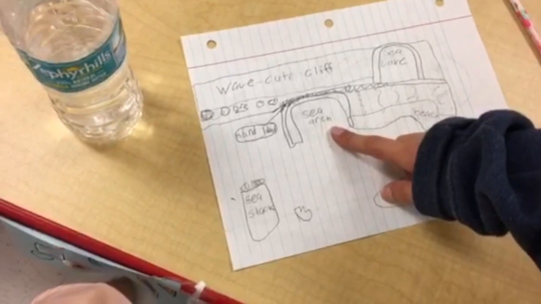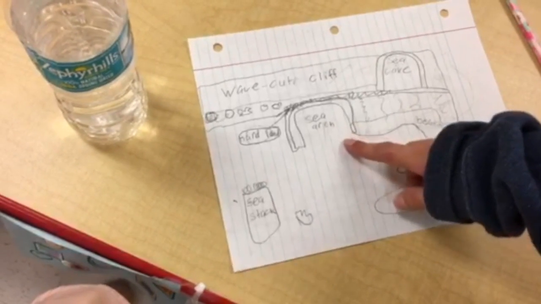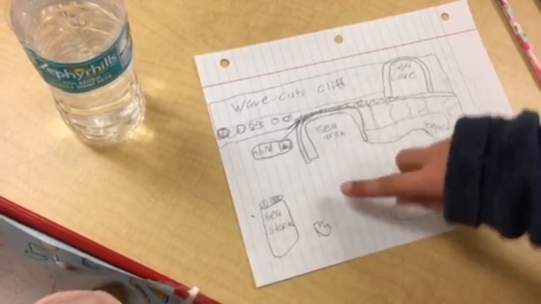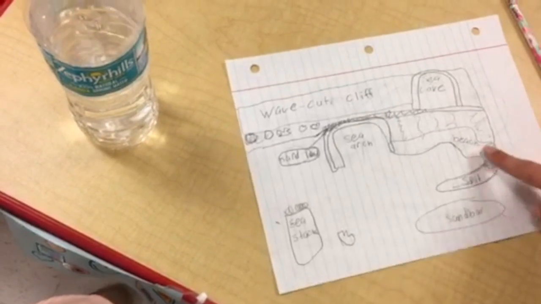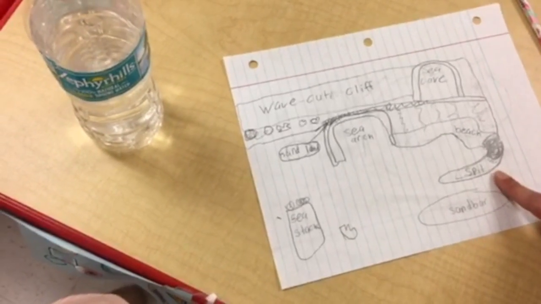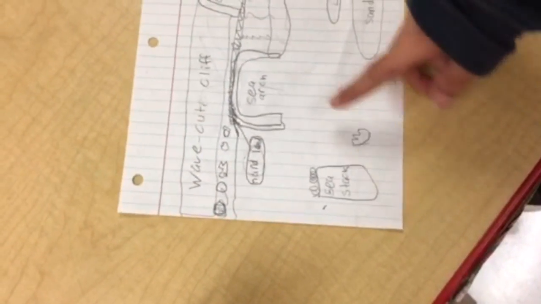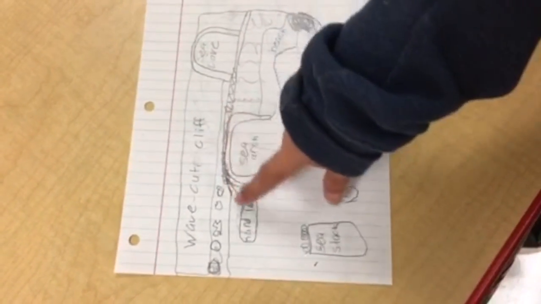Sea arch is whenever it's big enough for something to go through and water goes through it. Yep. And then the land, beach. And then the beach. And then that forms into the spit, right? Yep. And the sediment, sandbar. Yep, makes the sandbar. And the sea stack is the rocky part, right? Yep. And landform is wherever it's very dangerous.